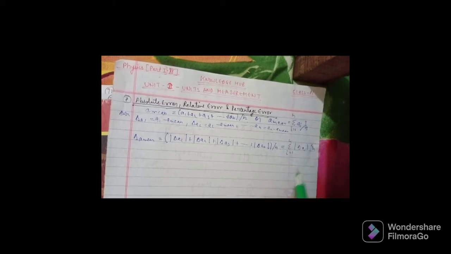If we do a single measurement, then the value will be in the range of a mean plus minus delta a mean.